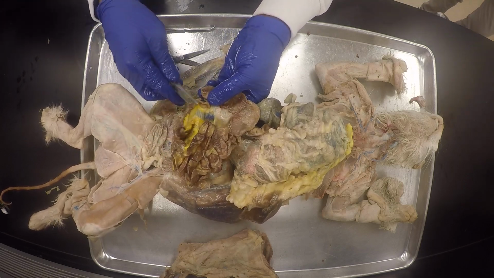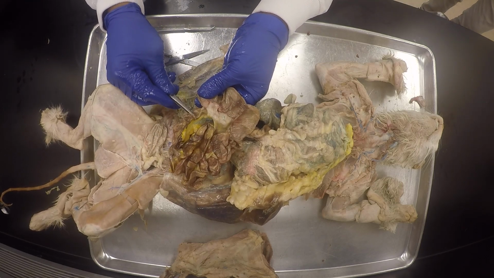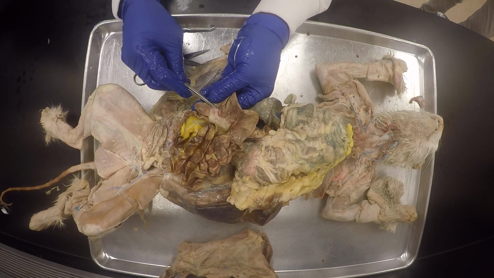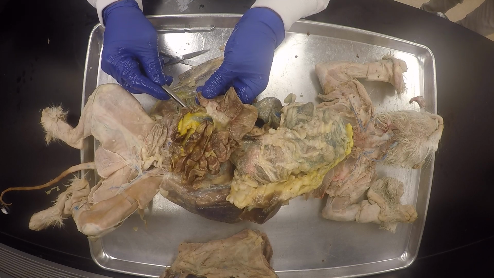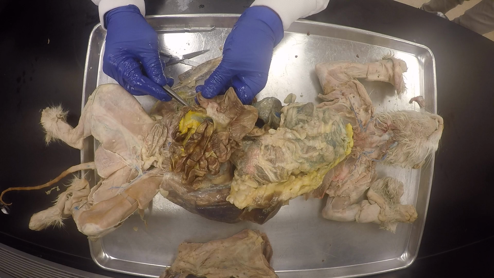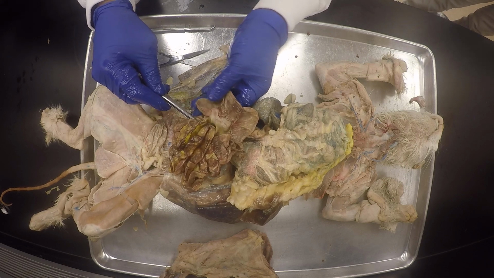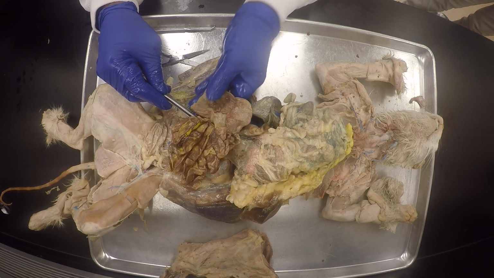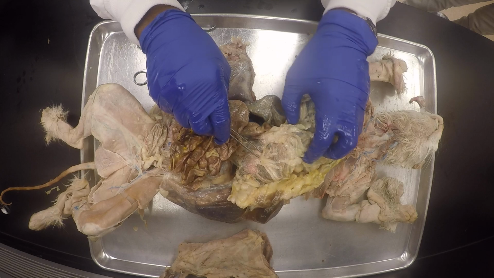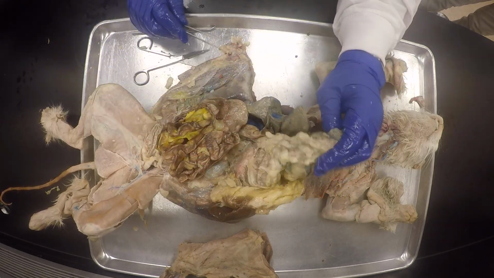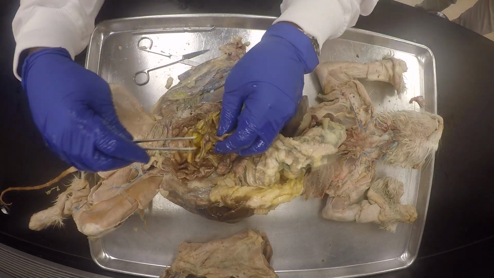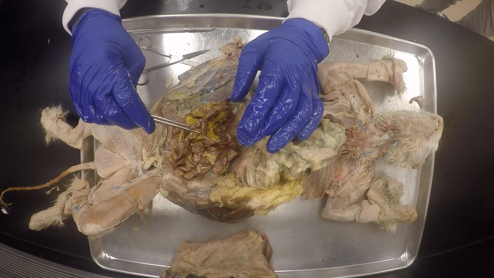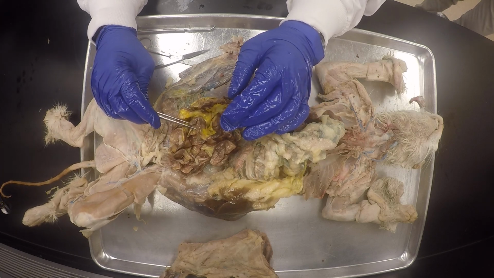Because if I put an arrow here and you could see the colon right next to it, what is this? The ileum. So the ileum tag will be close to the colon. The duodenum tag will be close to the pancreas, number 1, close to the stomach, number 2. And then anywhere in the middle, jejunum.